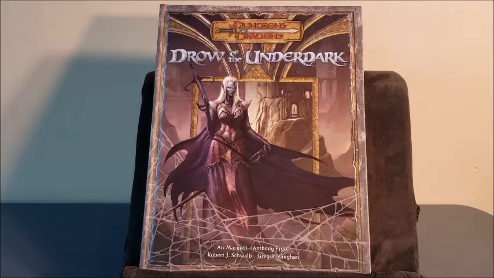The first roughly half of the book is devoted to being a Drow. Maybe about the first third of the book. What it's like to live in a Drow city under Drow matriarchs with a Lolth worshipping state religion. If you're running Drow, this book is very useful.